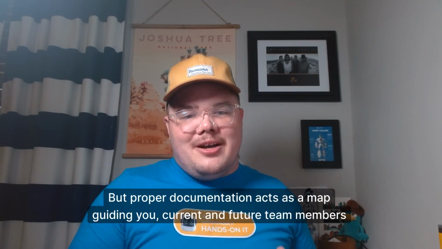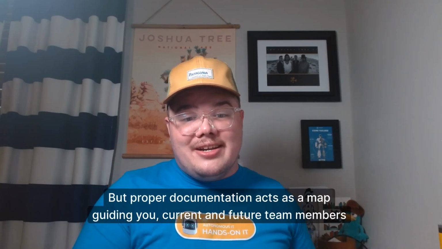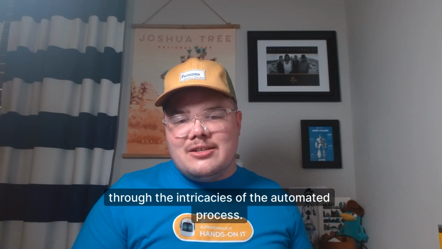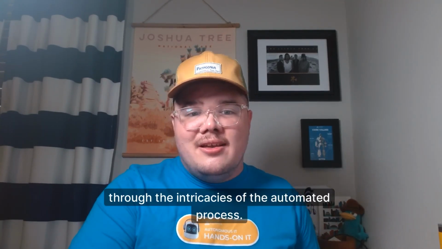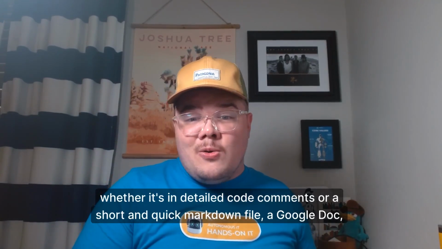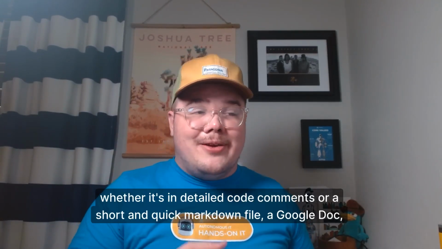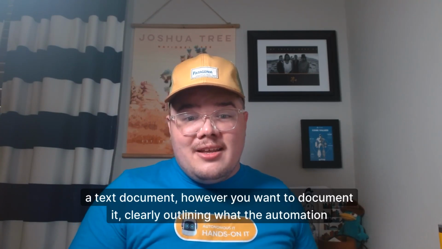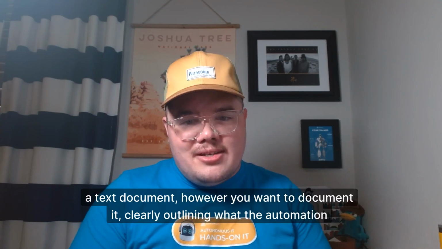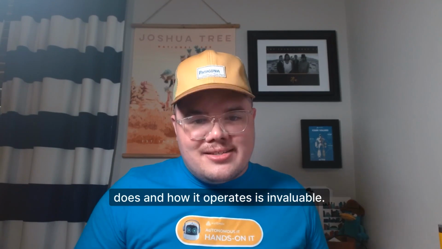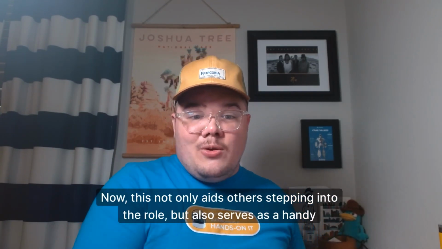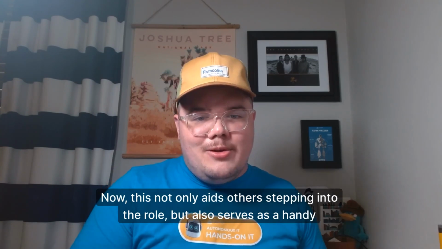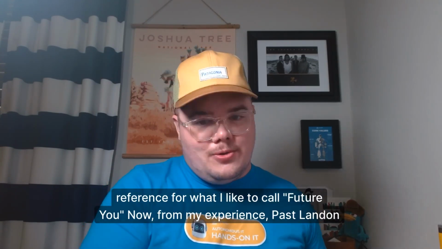But proper documentation acts as a map guiding you, current and future team members through the intricacies of the automated process. Whether it's in detailed code comments or a short and quick markdown file, a Google Doc, a text document, however you want to document it, clearly outlining what the automation does and how it operates is invaluable. Now, this not only aids others stepping into the role, but also serves as a handy reference for what I like to call future you.